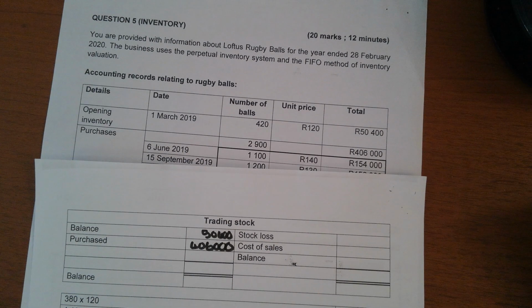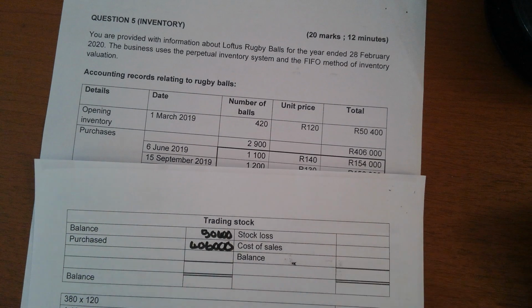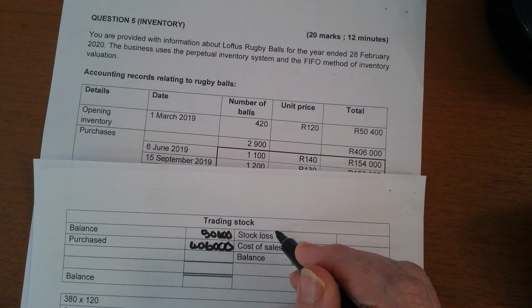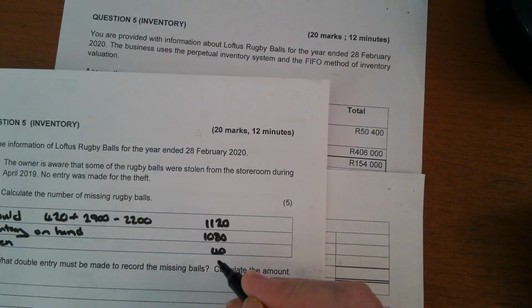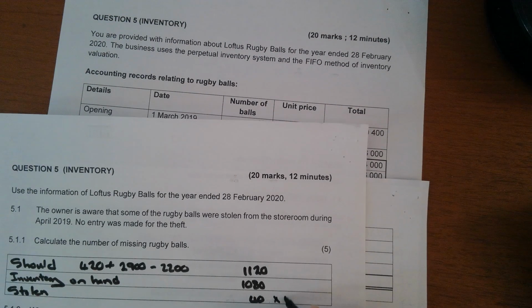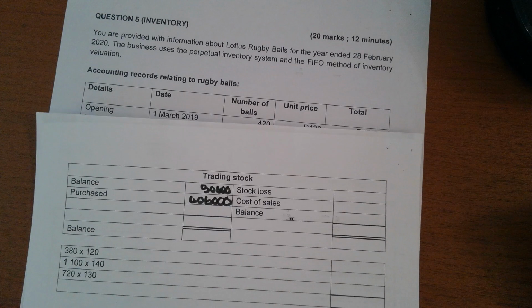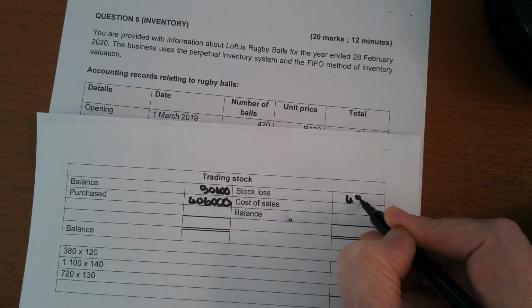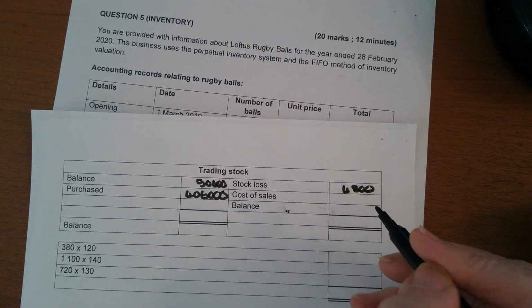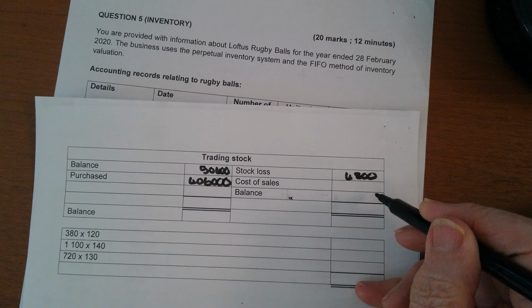Then I will look at the cost of stock loss, and that means that I must take for the stock loss the number of balls that were stolen, and that was 40 balls. Those balls cost 120, so if I multiply it with 120, I get 4,800. So the balls stolen was 4,800. And then I will show my closing balance, and I will show my cost of sales.